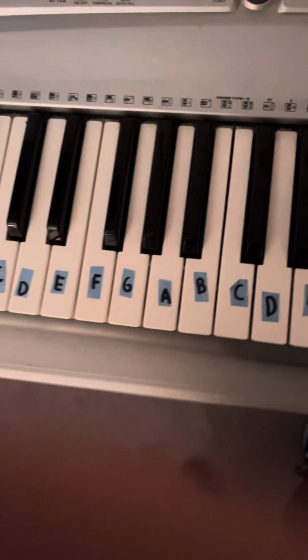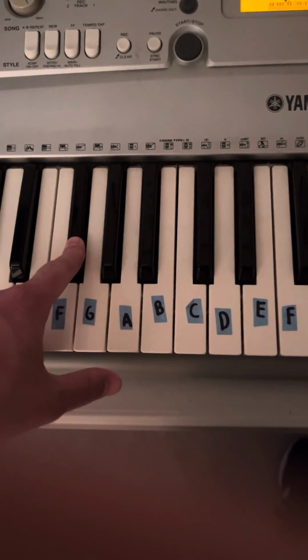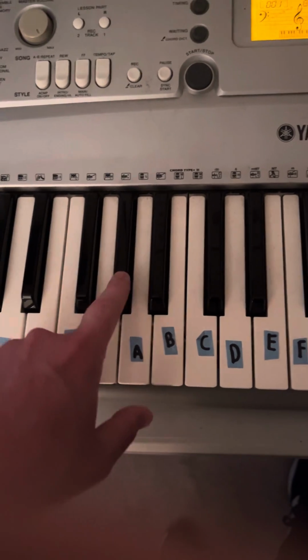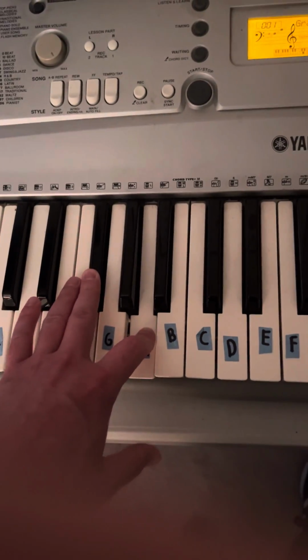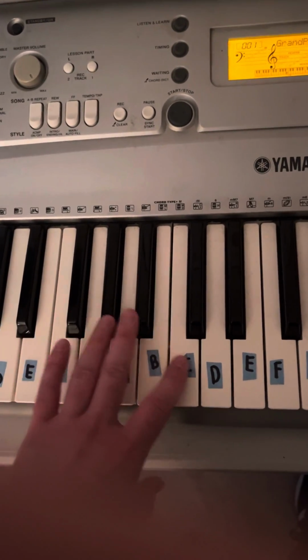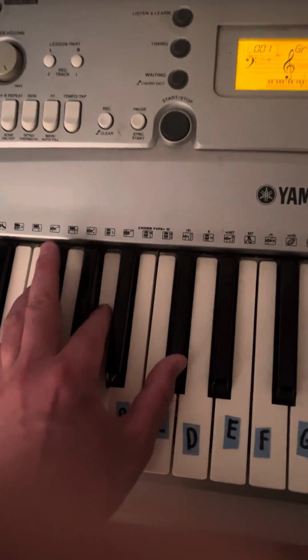Your 4th chord is F sharp minor. Find the root note F sharp. Do the minor chord formula: 3 half steps plus 4 half steps. 1 half step, 2 half steps, 3 half steps. So F sharp, A. Then from A, you do 4 half steps: 1 half step, 2 half steps, 3 half steps, 4 half steps. F sharp, A, C sharp. That is F sharp minor.